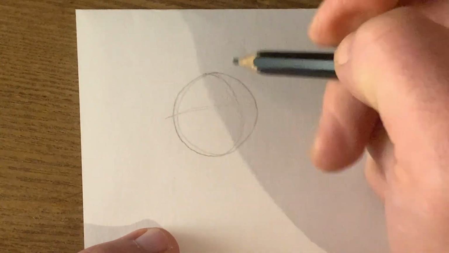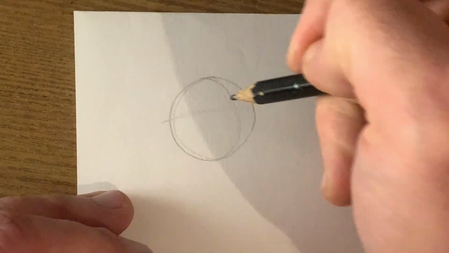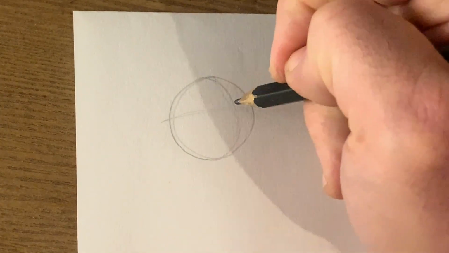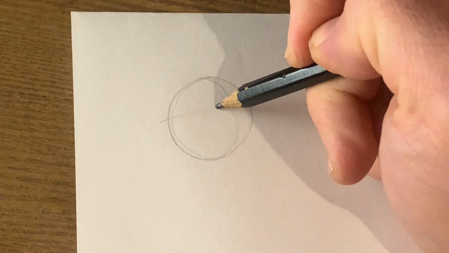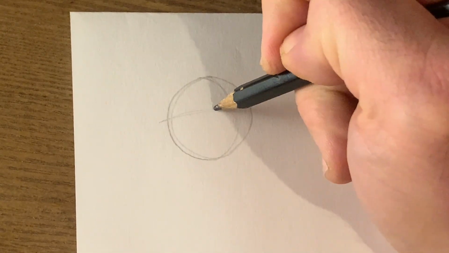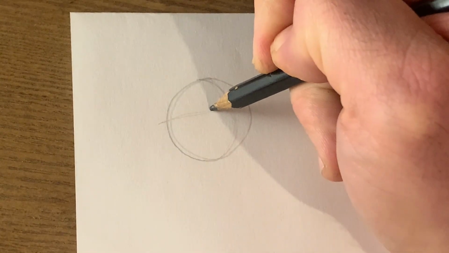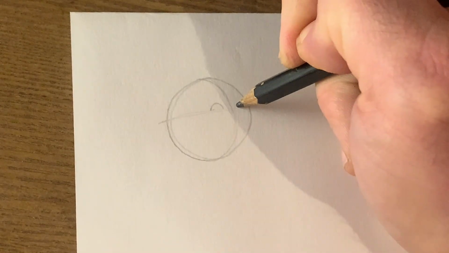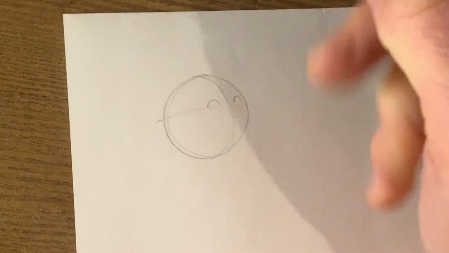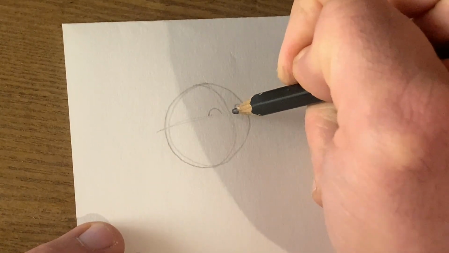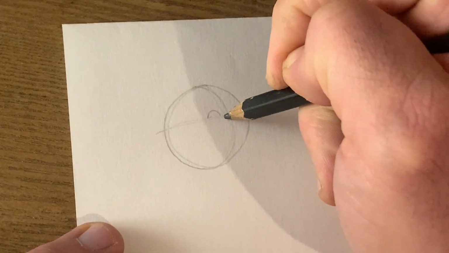But in this case, I really like having this 3D effect. It's gonna give them a little bit of volume. So you draw these guidelines, and then you can see where you can put the eyes. The most important one is the one in the middle, the middle guideline, and then you can add those eyes. Just try to keep the same distance from the center line to each side, and it should be fine. And then you just have the little smile.